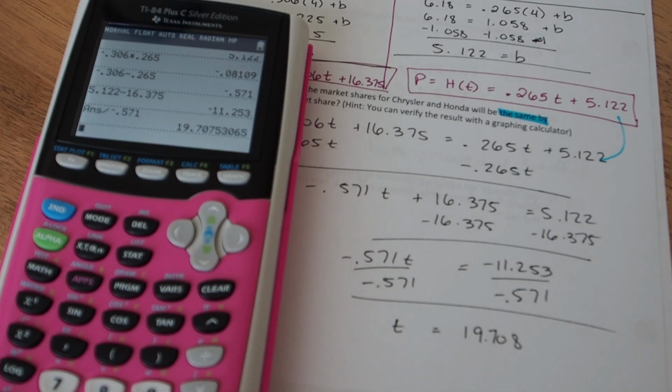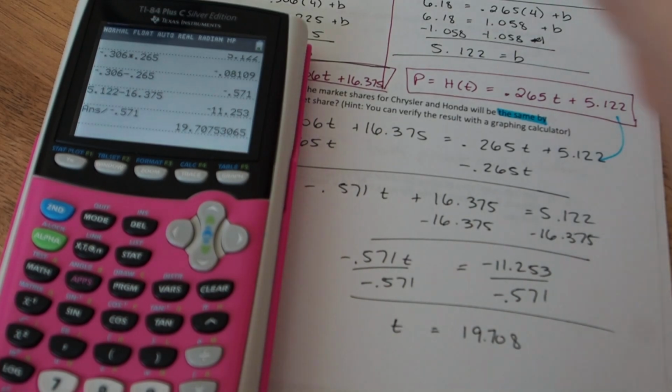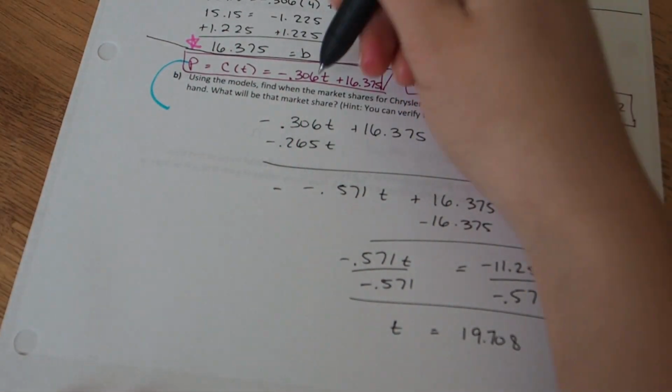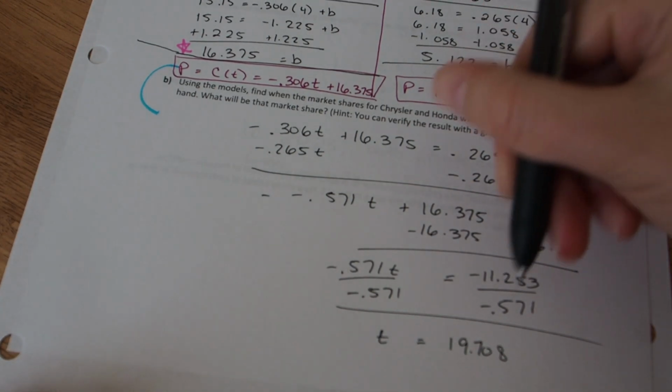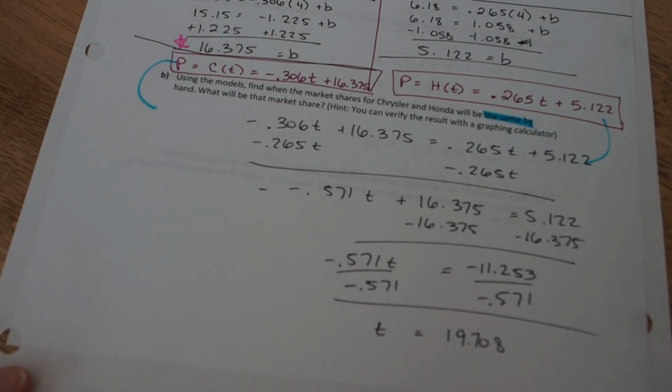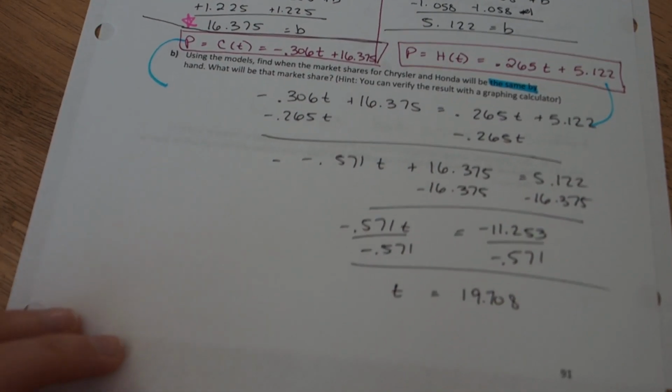Now, I need to plug this into one of my two equations to find what percent they're actually both equal to. I should get the same thing for both of them because this is the point where they're equal. So I can choose either one. I'm just going to choose the Honda one because the numbers are positive and I like them better. It doesn't matter.